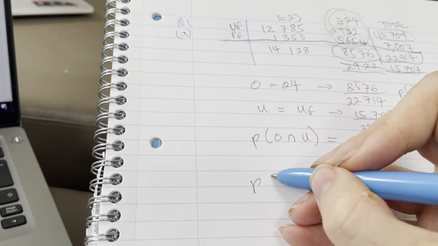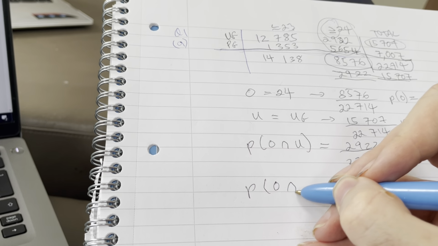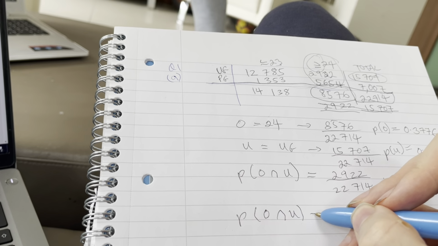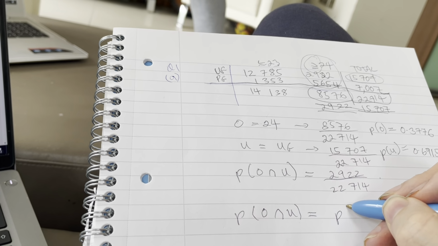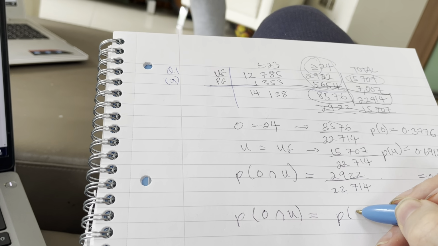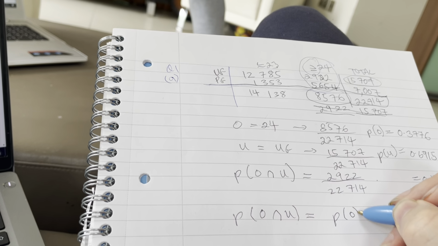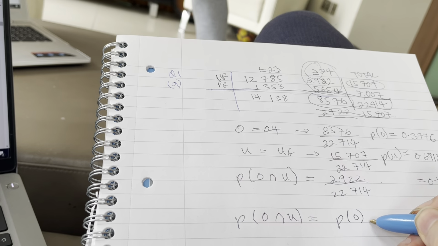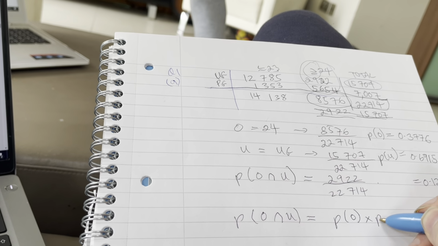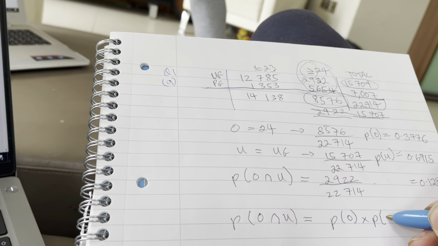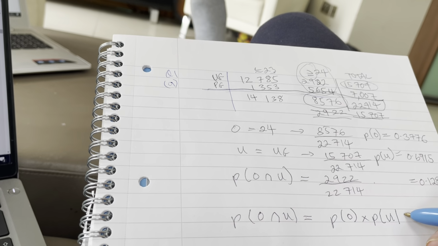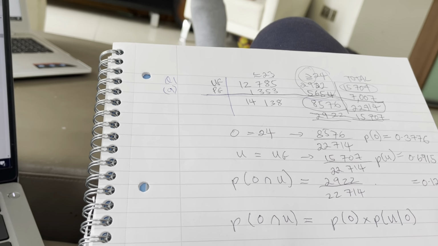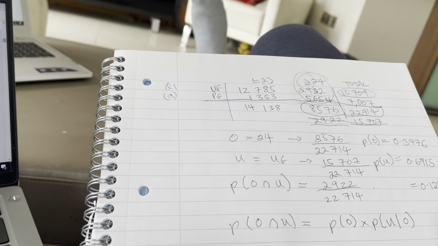All right, so what is this figure here? This concept P of O intersection U can also be described as the probability that somebody is older, multiplied by the probability that they're an undergraduate given that they're older.